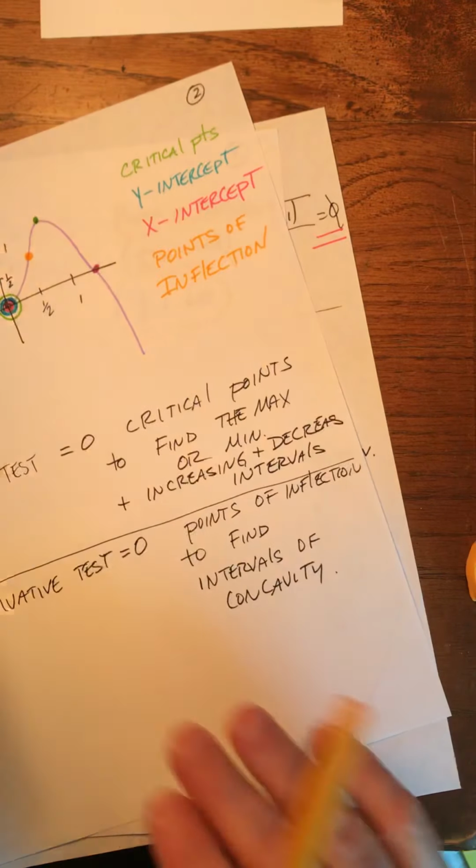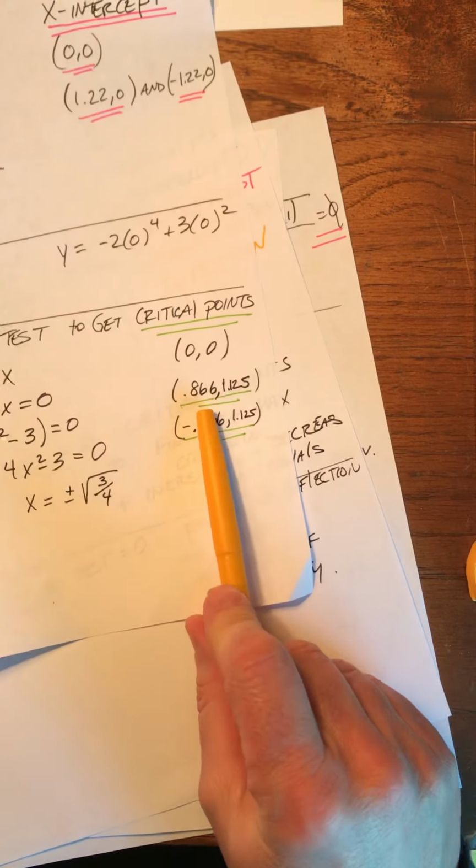My critical point, oh, that's number 33. Hold on, I'm going crazy here. Oh, my critical points came out to be 0.866.